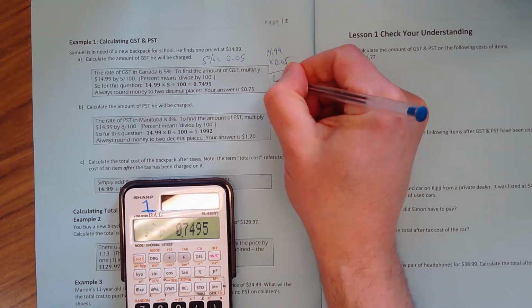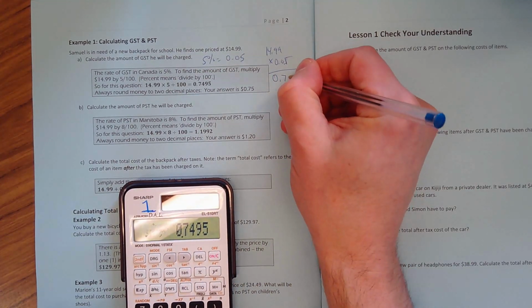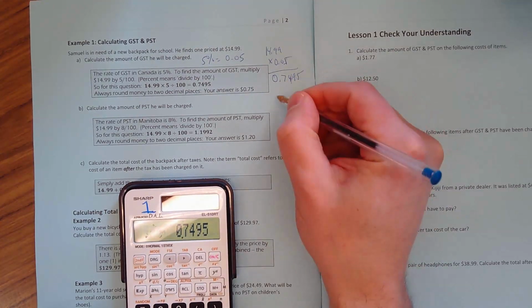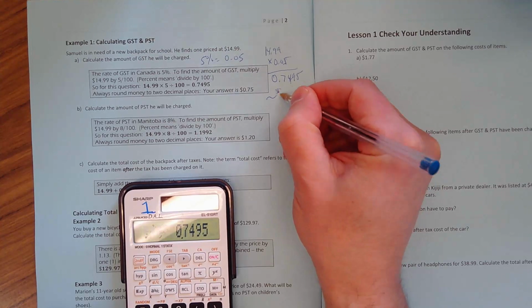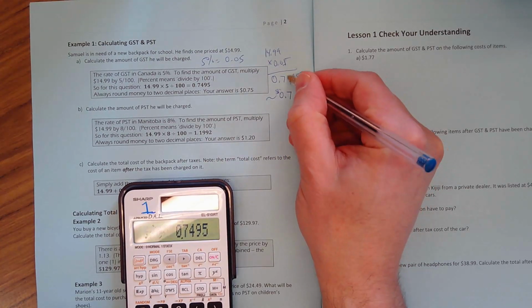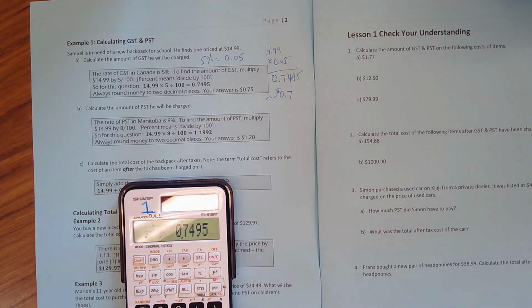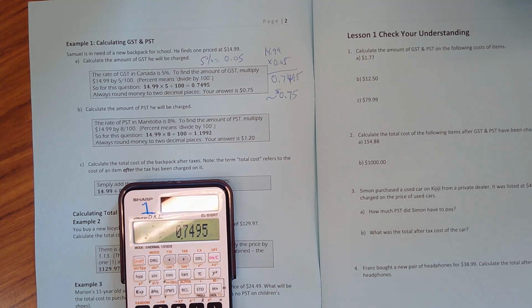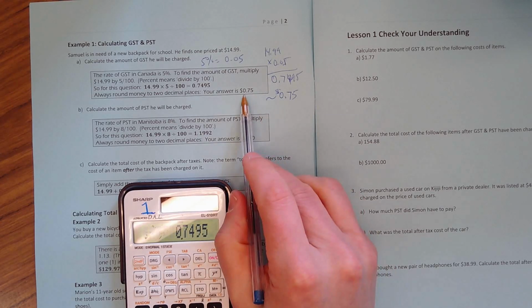And the number I get is 0.7495. Now this is money, so I would round that up to what amount? It's going to go up to 5, so 75 cents basically. 0.75. And you can see it there.